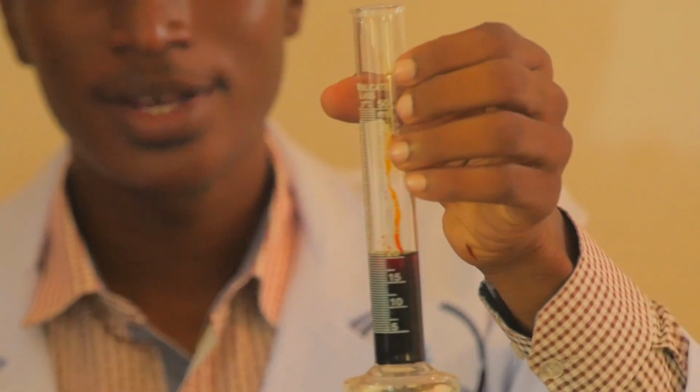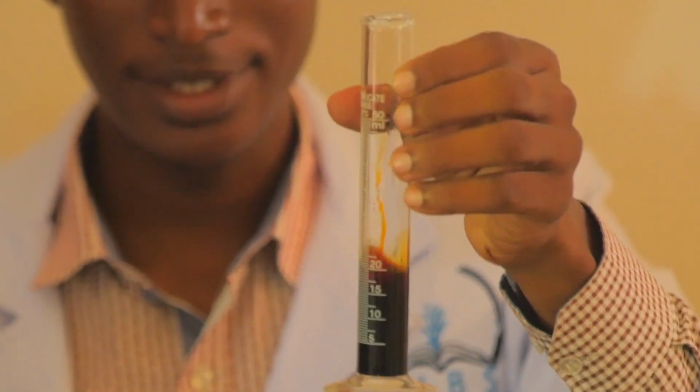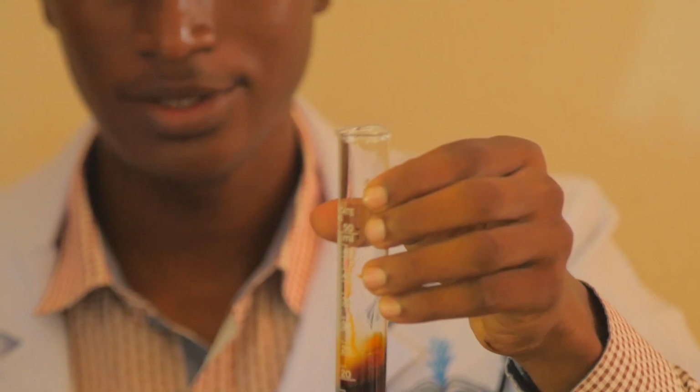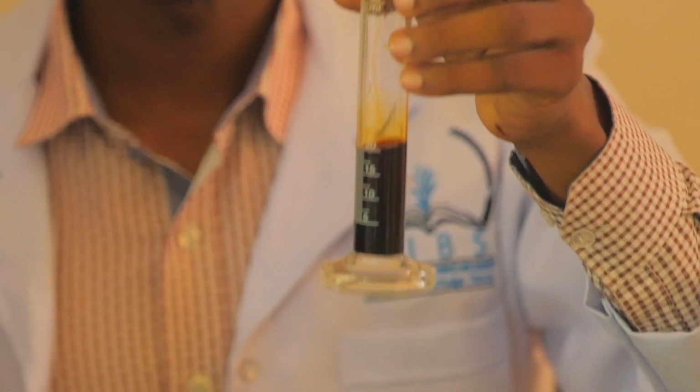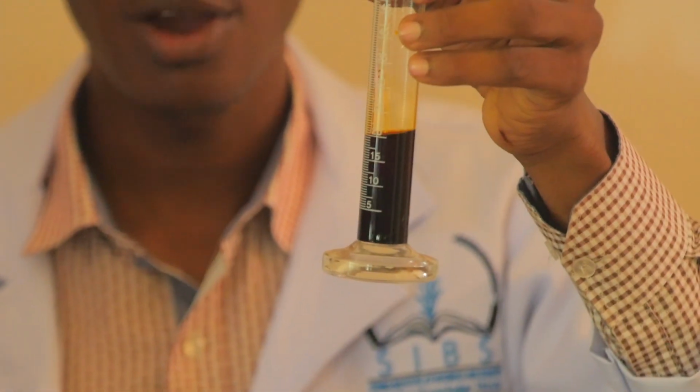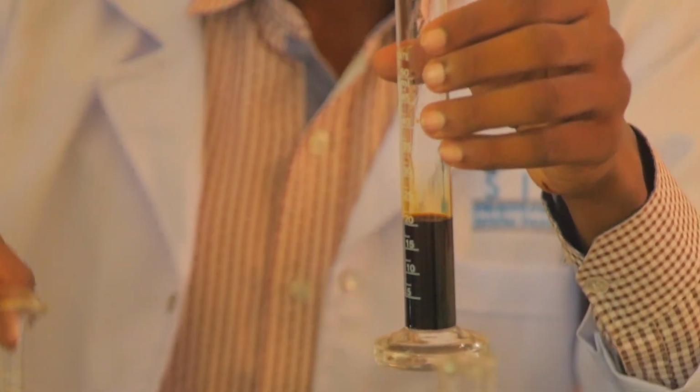So when you read the meniscus, this is exactly 20. So you shake all the preparation until it mixes fully, and these are 20 mils of iodine solution.